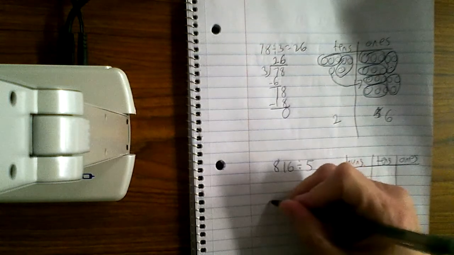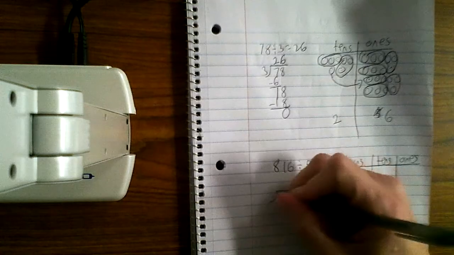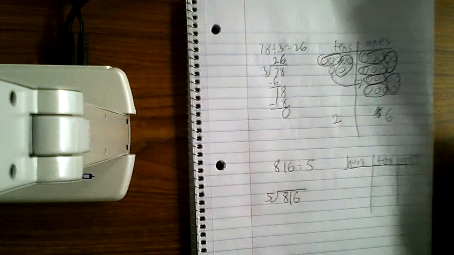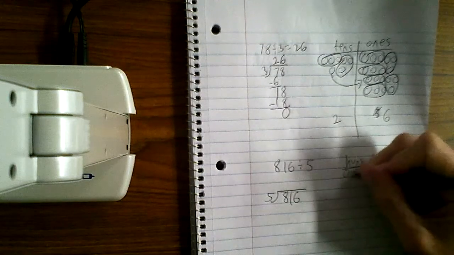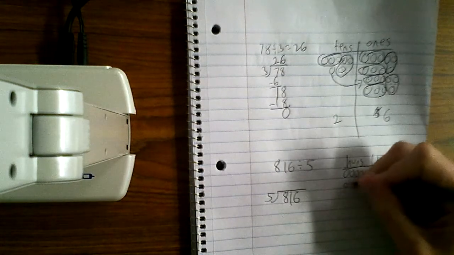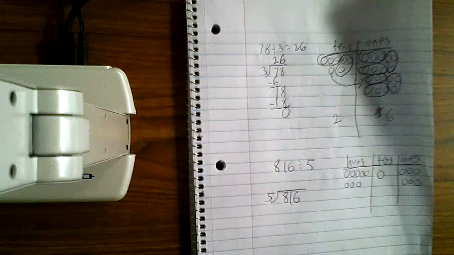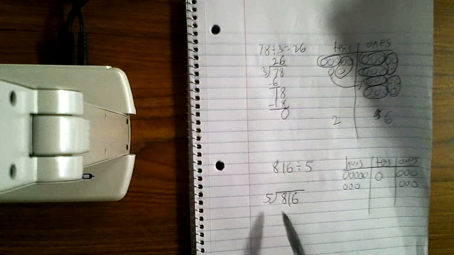So let's set it up this way, standard algorithm, 816 divided by 5. We've got 800s, 1, 2, 3, 4, 5, 6, 7, 8, 1 10, and 6 ones, 1, 2, 3, 4, 5, 6. All right, so now we start in the hundreds this time.